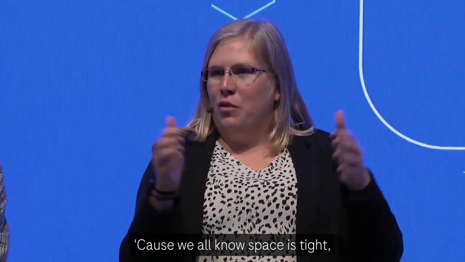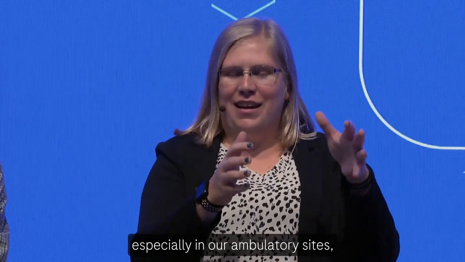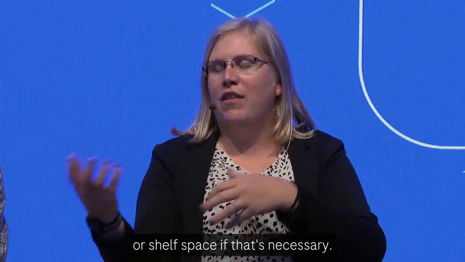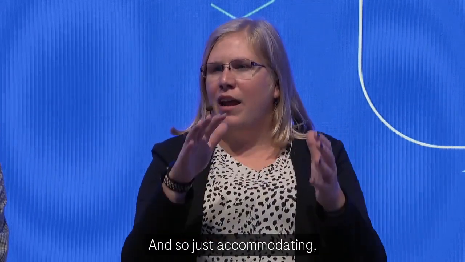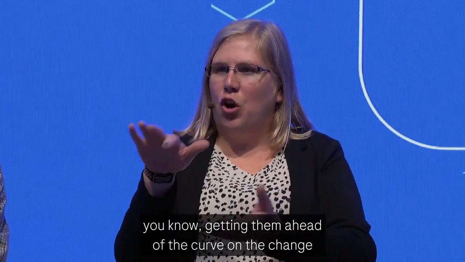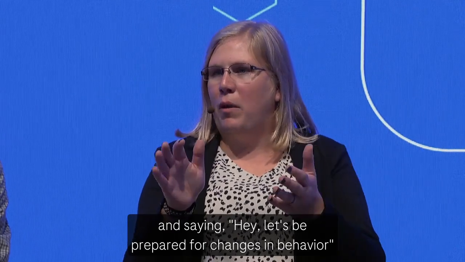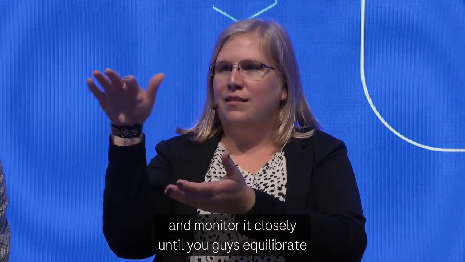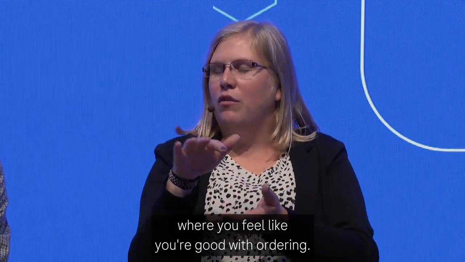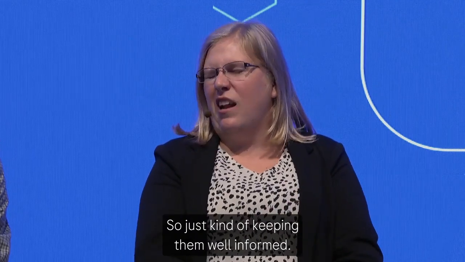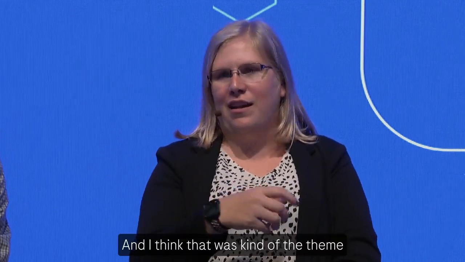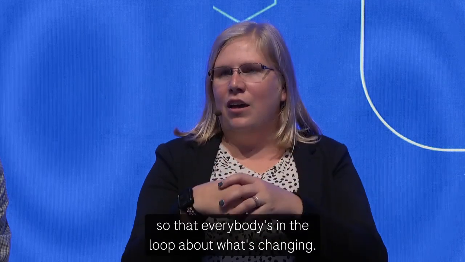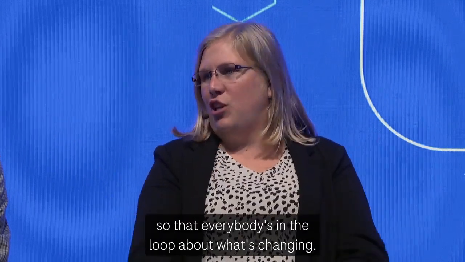Because we all know space is tight, especially in our ambulatory sites, and they may not have enough refrigerator space if that's necessary, or shelf space if that's necessary. So it's about accommodating, getting them ahead of the curve on the change and saying, hey, let's be prepared for changes in behavior and monitor it closely until you equilibrate and come out to a place where you feel good with ordering. So just keeping them well informed, and I think that was the theme of everything: different ways of communication so that everybody's in the loop about what's changing.